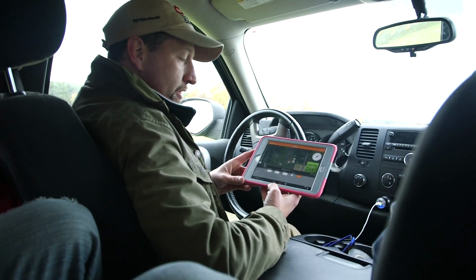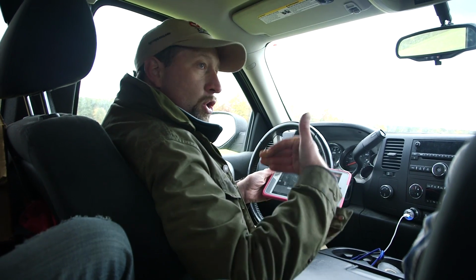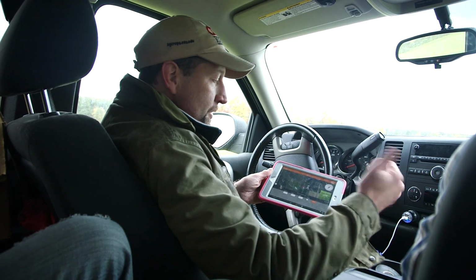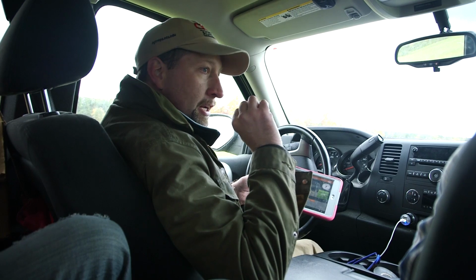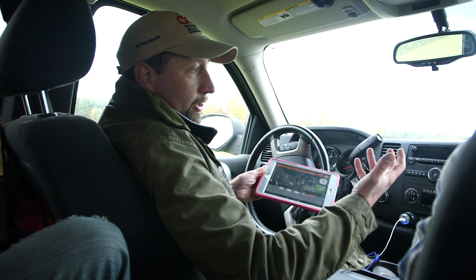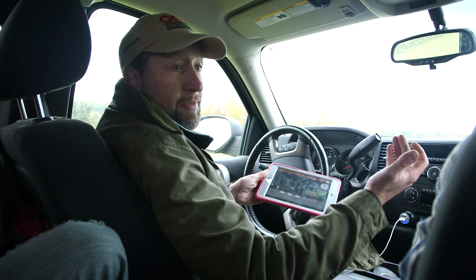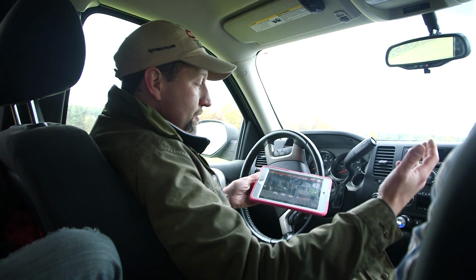And Jordan here is going to be our navigator for the remainder here. So Jordan, when we get to the center of that circle, let me know, and then you can hit that green drop point button, and it is recording the latitude and longitude of that spot. And at that point, we'll hop out of the truck and we'll collect our soil sample.